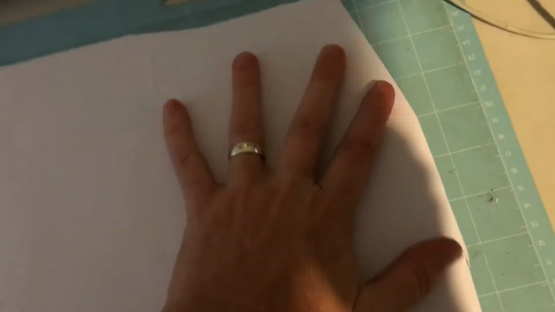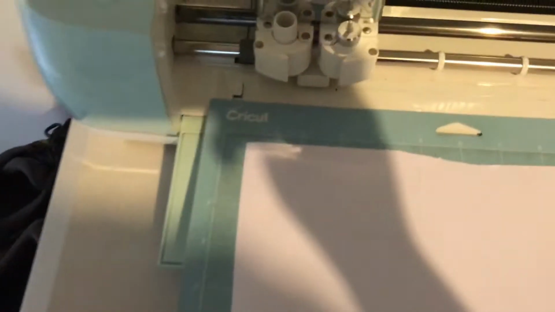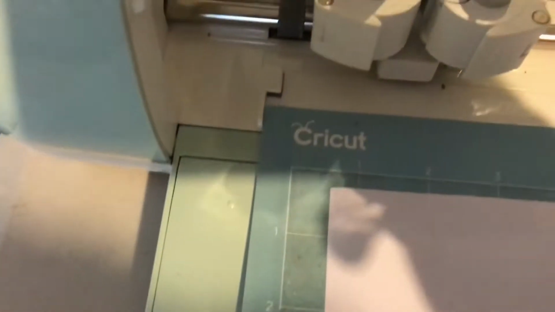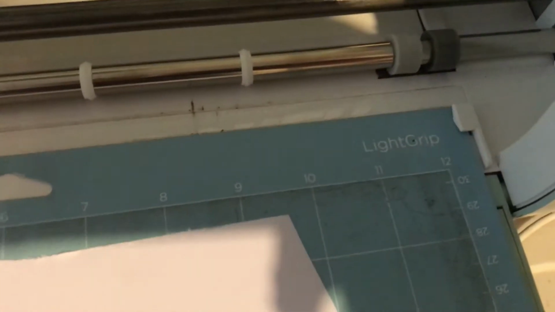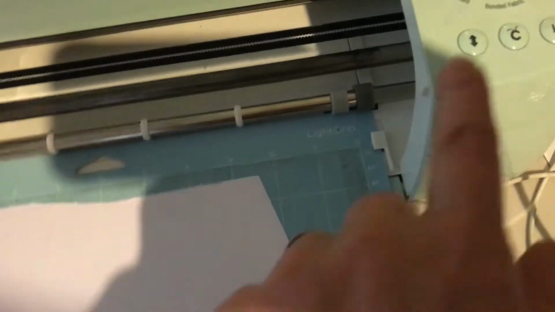This kind of surface is a bit tacky. I know this isn't as big as what you were using, but that should do it. Okay, so I've got my vinyl, and I've loaded it on the mat. There are these little grooves that you stick it in. There's a groove there, and there's a groove there. Slide it in as far as it will go, and hold it in place, and then hit this button here, which will load it in. So when I hit that, it's going to grab it.